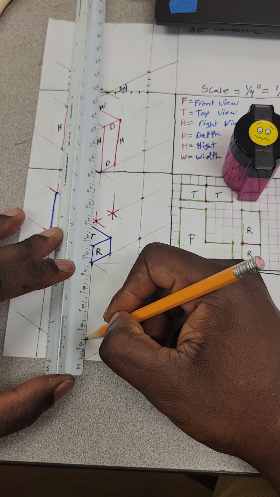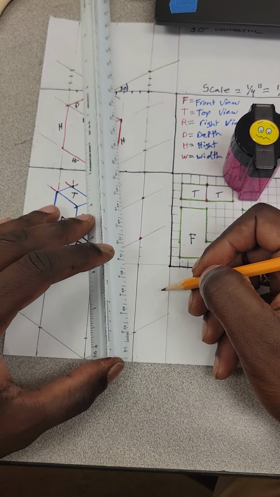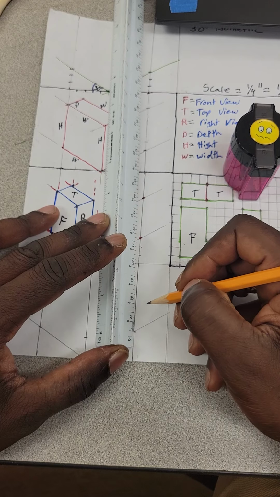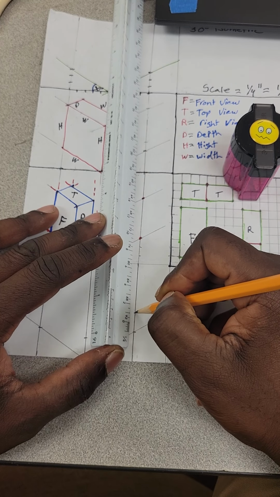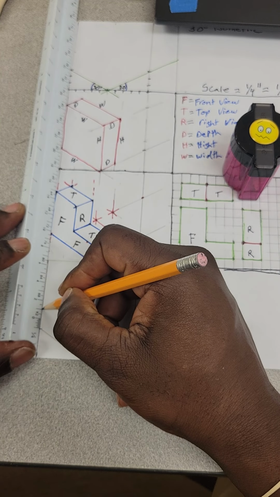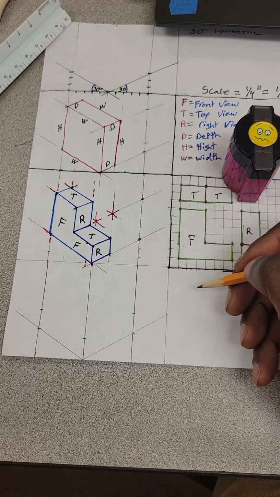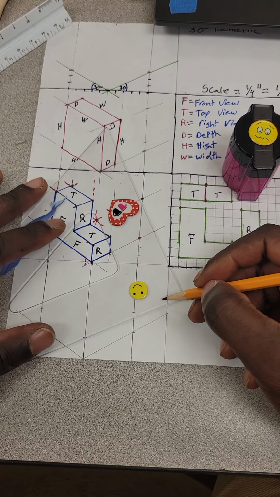So I'll come up an inch, come up an inch, come up an inch, and you connect those lines. From here to here, we know this is an inch.